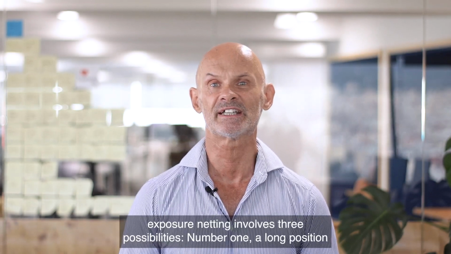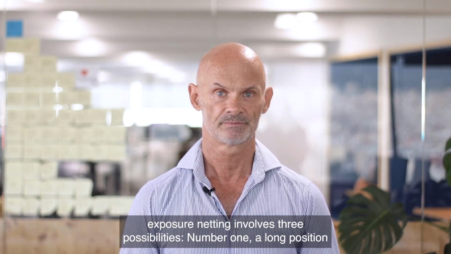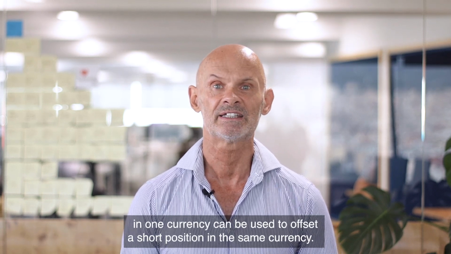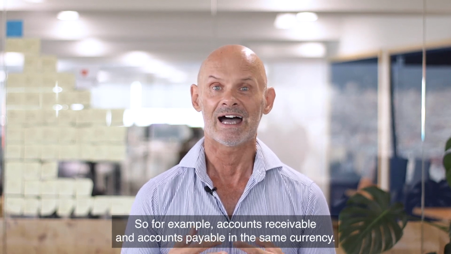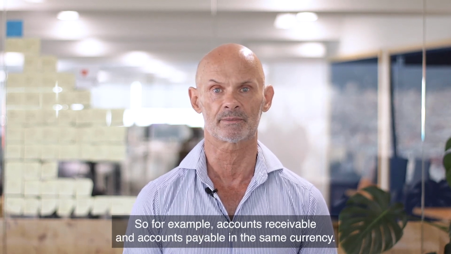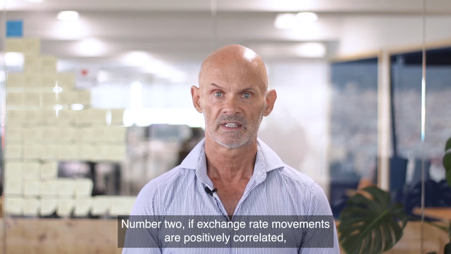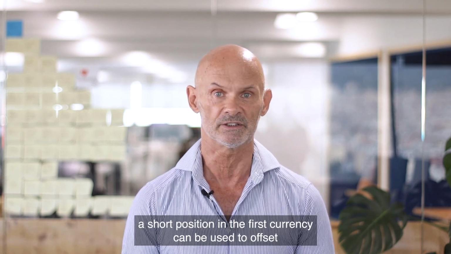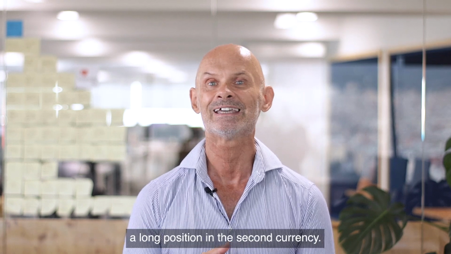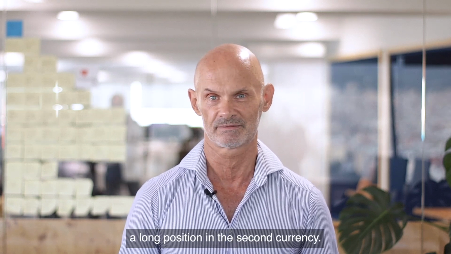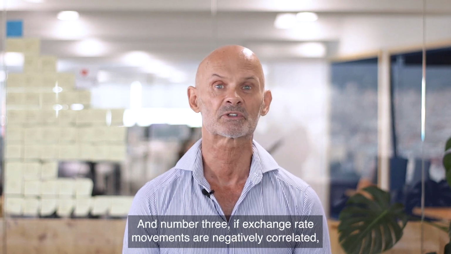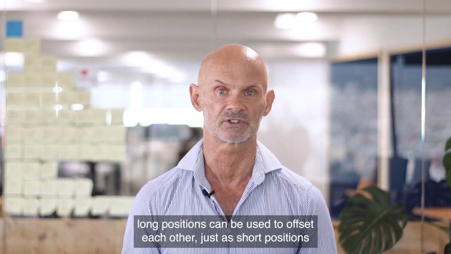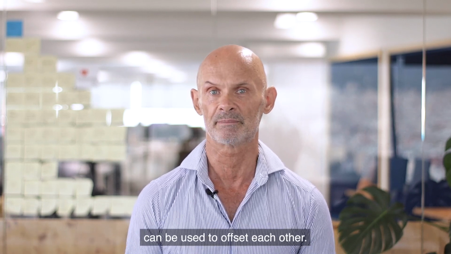In practice, exposure netting involves three possibilities. Number one, a long position in one currency can be used to offset a short position in the same currency. So for example, accounts receivable and accounts payable in the same currency. Number two, if exchange rate movements are positively correlated, a short position in the first currency can be used to offset a long position in the second currency. And number three, if exchange rate movements are negatively correlated, long positions can be used to offset each other, just as short positions can be used to offset each other.